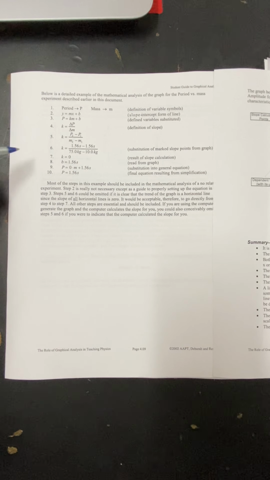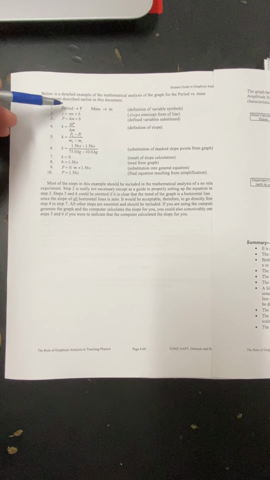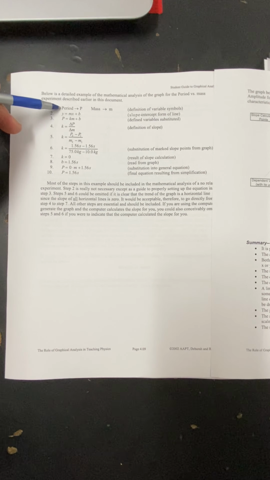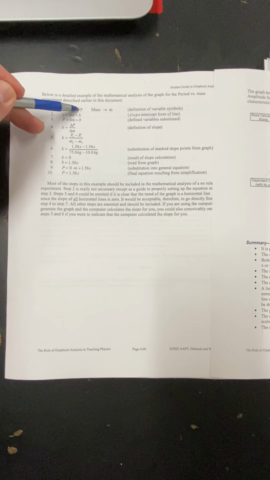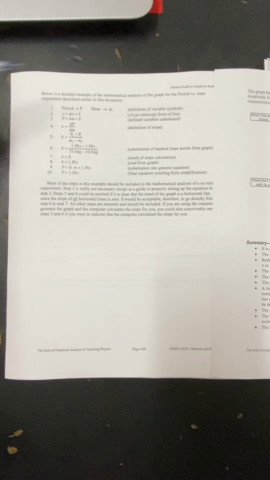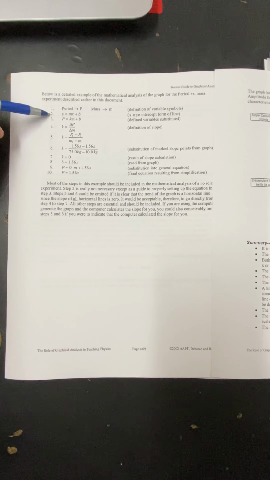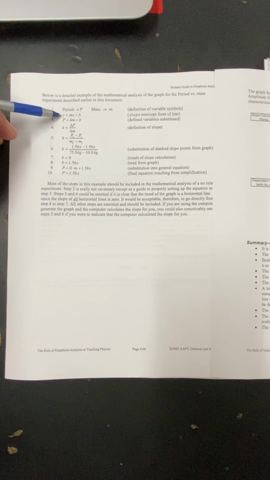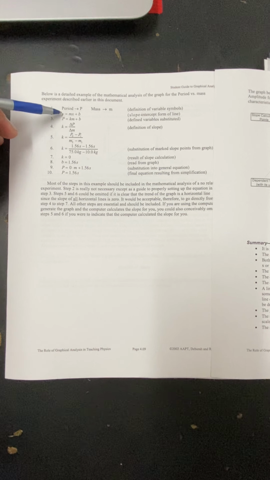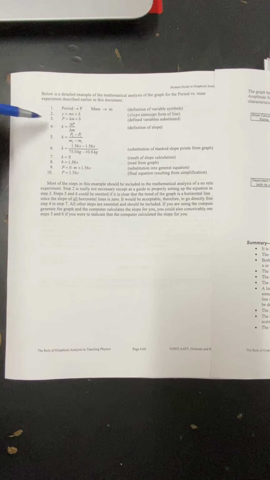So let's look at what they do. First thing they do, they come up with a letter to mean each variable. You don't have to write the word period every time. You can just use a P. You don't have to write the word mass. You can just use an M. Second step, this is just stating some basic algebra. Any line on any graph can be written in the generic form of y equals mx plus b.